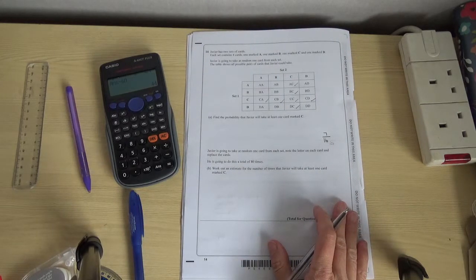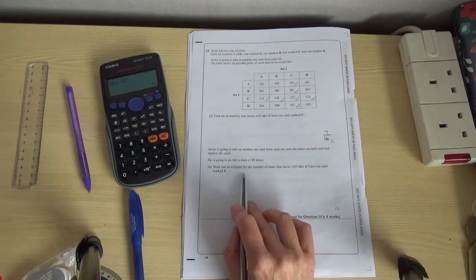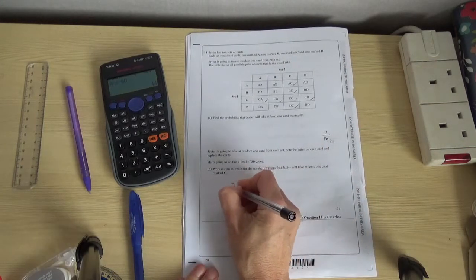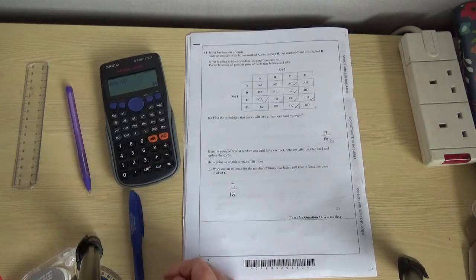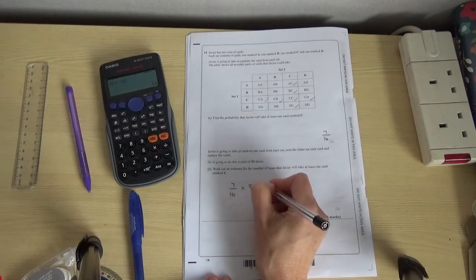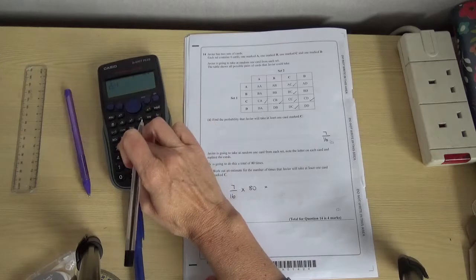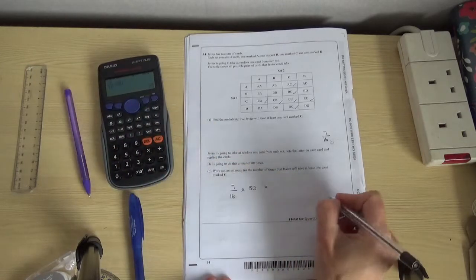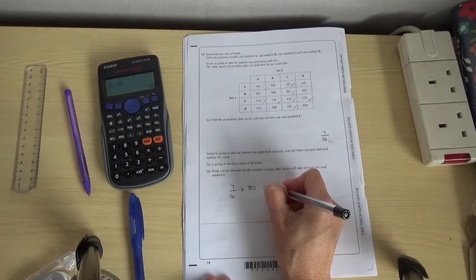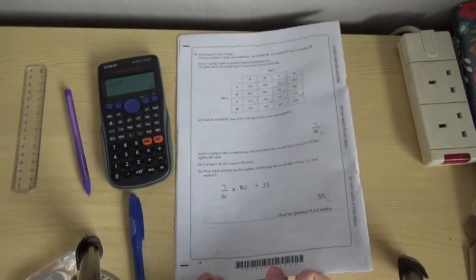Take one card at random from each set and replace and do it 80 times. Work out an estimate for the number of times it will take at least one card marked as C. So the probability of getting a card with a C is 7 out of 16, and he's doing it 80 times. So that's 35 times he can expect to get at least one C.